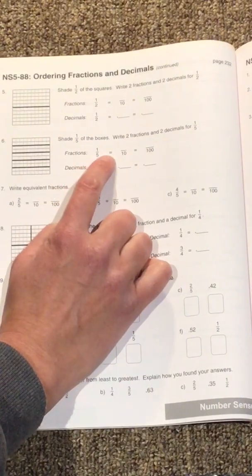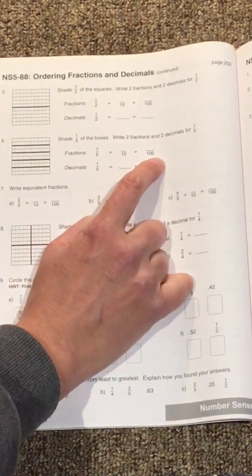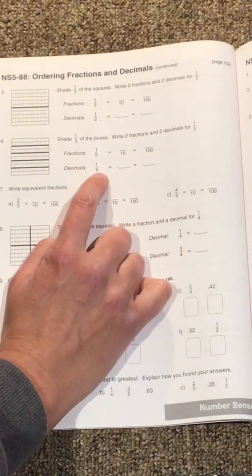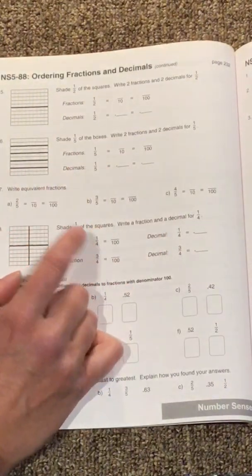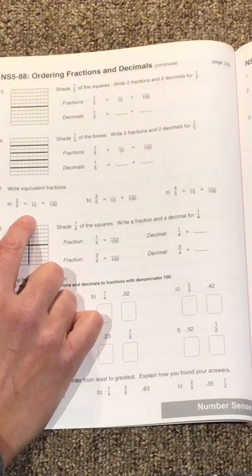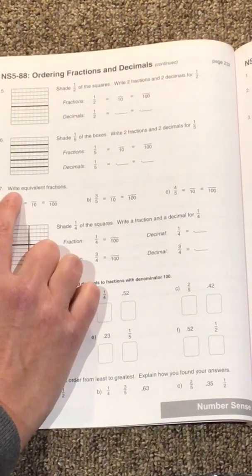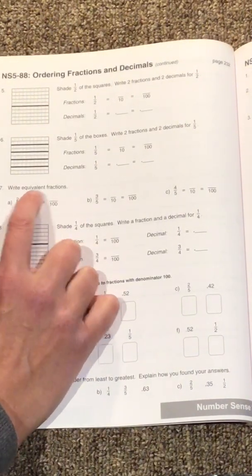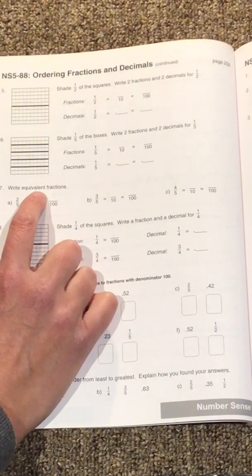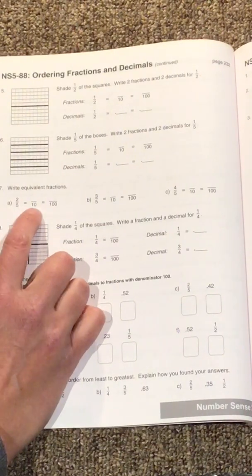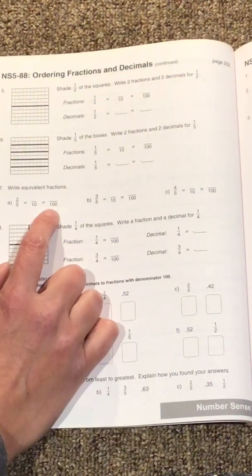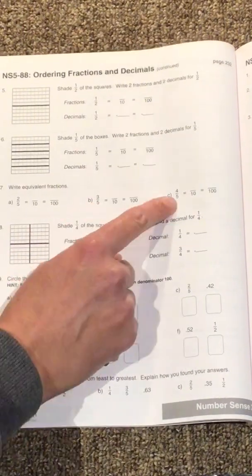Fractions, 1/5 is equal to how many tenths and how many hundredths. And then for the decimals, what would be the 2 decimals that would show that amount of cake? Number 7 says write equivalent fractions. Remember, equivalent, fancy way of saying equal or the same amount of stuff. So if you've got 2/5 now, how many tenths would that be? How many hundredths would that be? Same thing for 3/5 and 4/5.